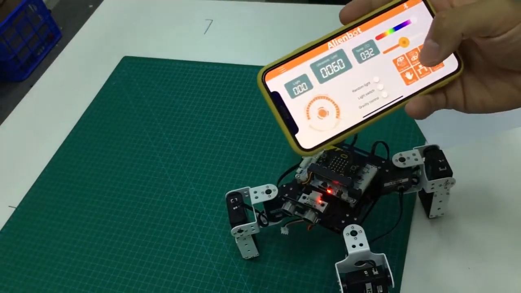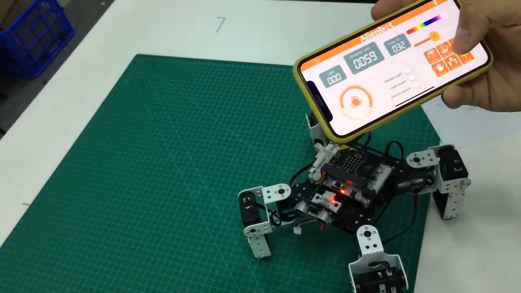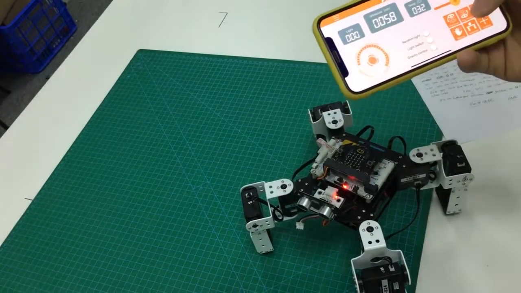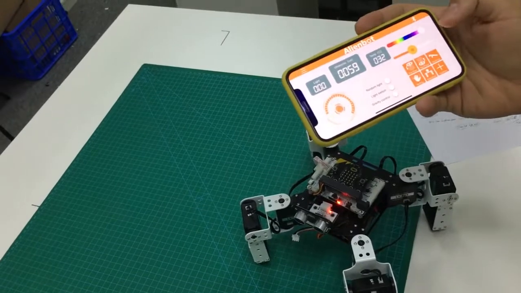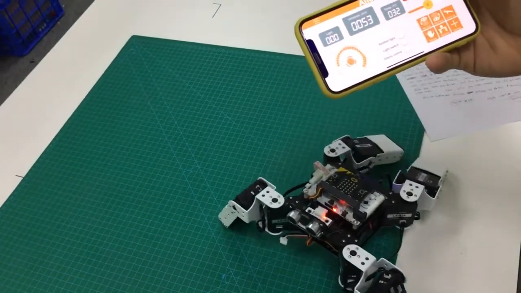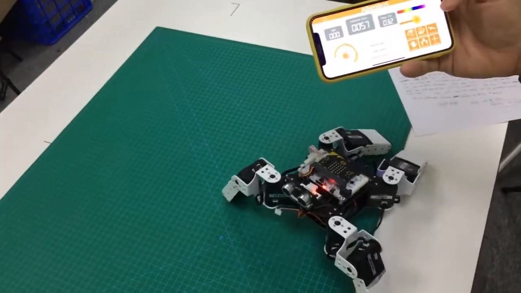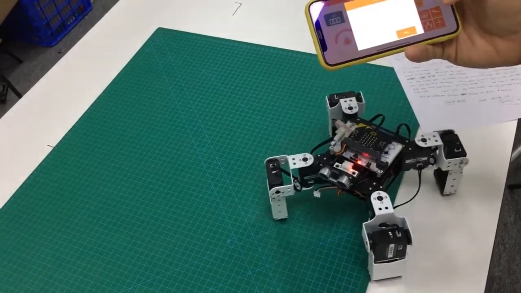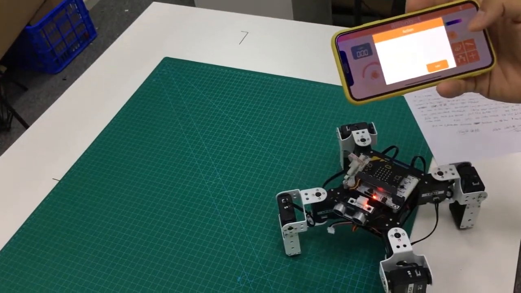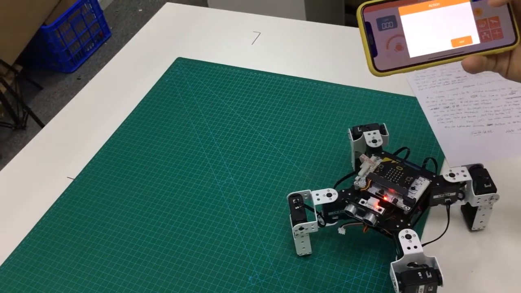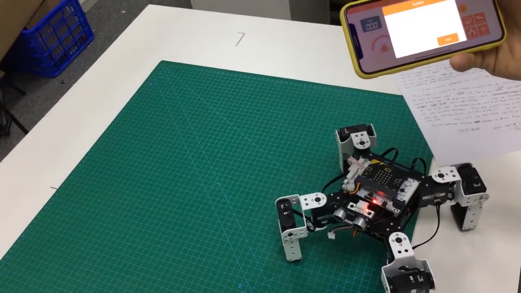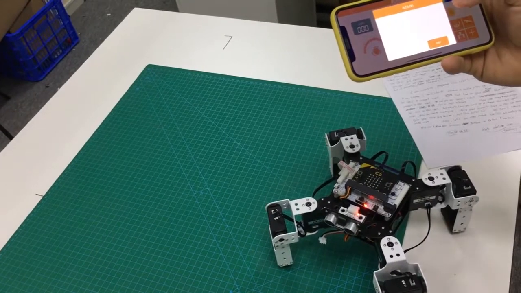And we also have some very cool modules, and in this module we can let this robot do some specific actions. For example, we can let this robot do push-ups. And we can also add other actions in this app. You just need to program this on your computer and send the files to your cell phone.